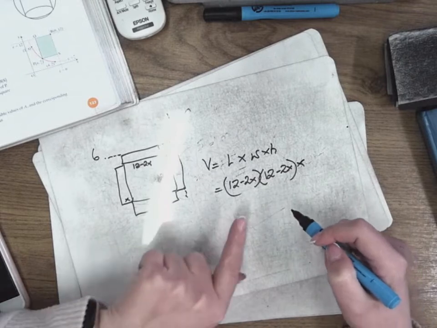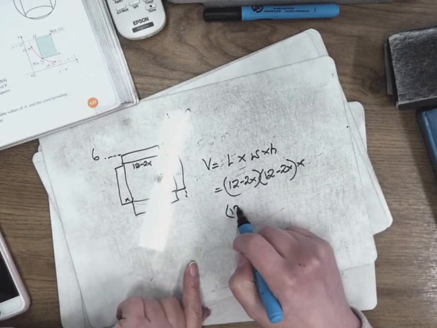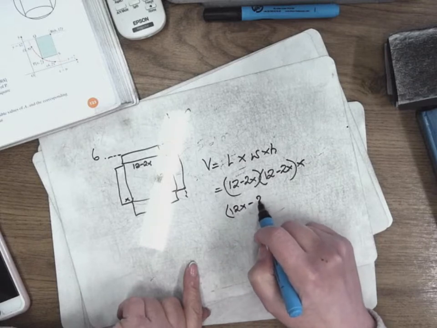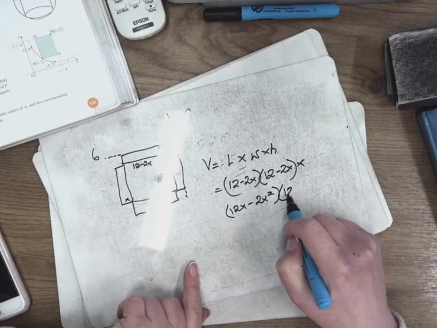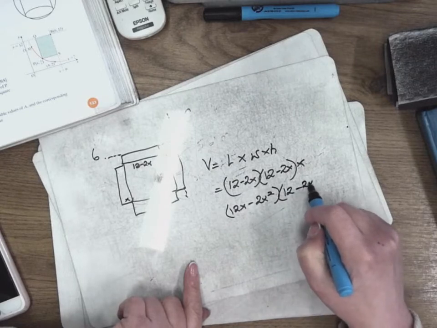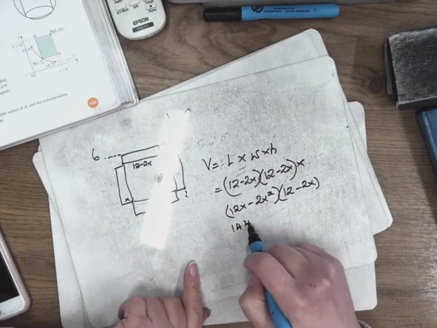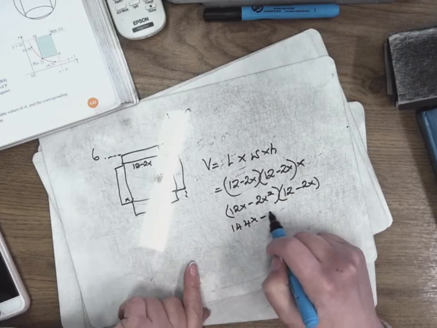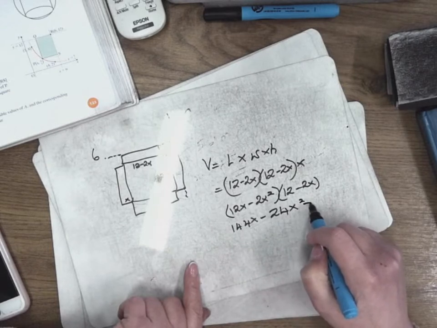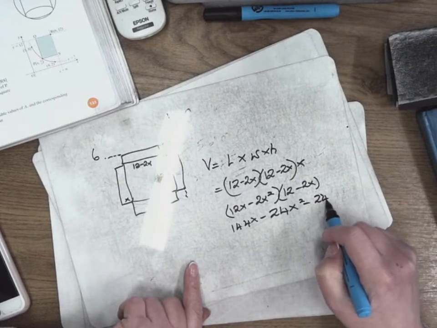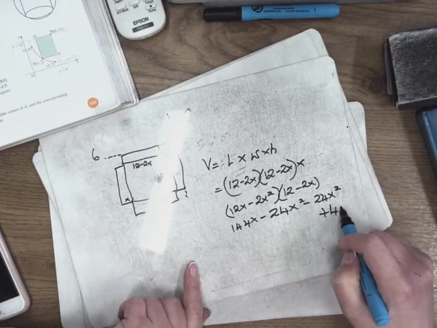I'm going to multiply the x into the first bracket, so that would be 12x minus 2x squared into 12 minus 2x. Multiplying out, that's 144x minus 24x squared minus 24x squared plus 4x to the power of 3.